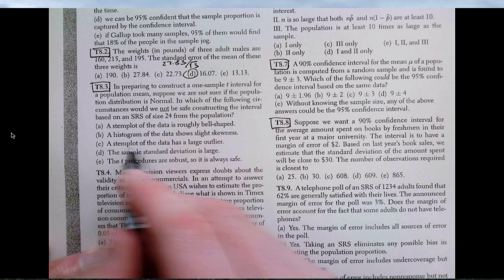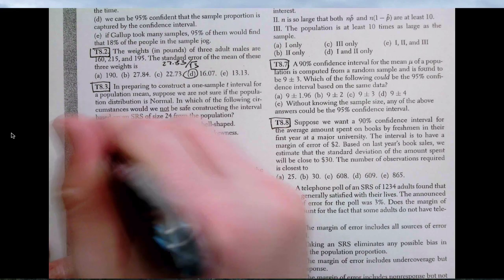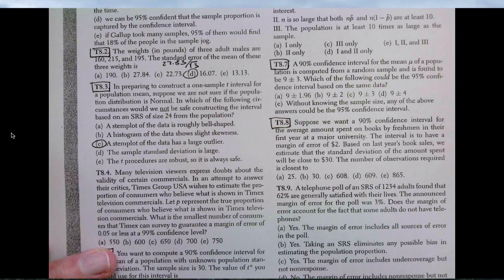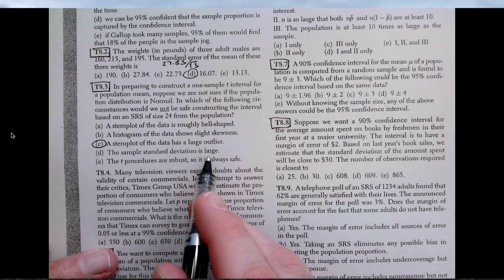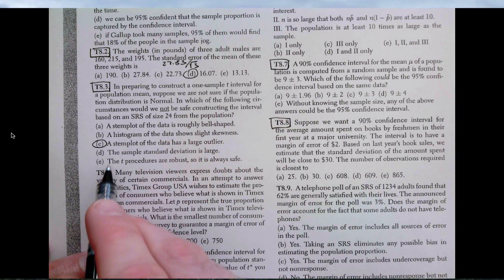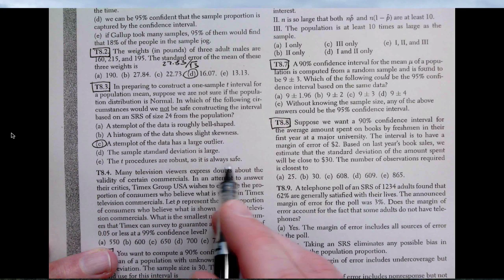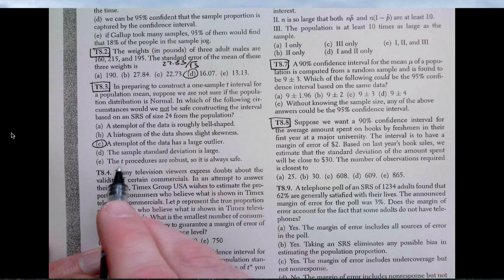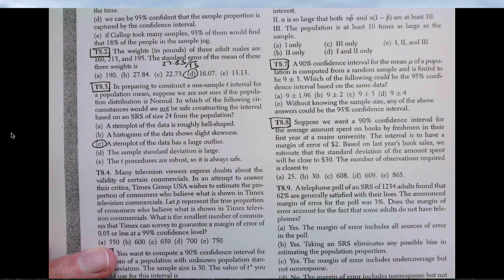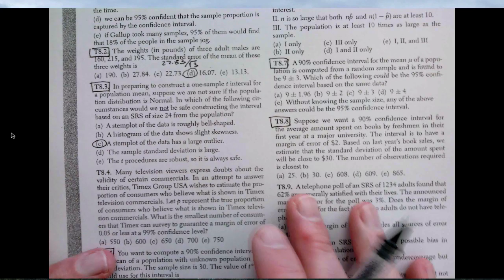Okay, a stem plot of the data has a large outlier. Yeah, so the outlier is going to mess us up. Okay, sample standard deviation is large. Doesn't matter. That doesn't affect the shape. Okay, the T procedures are robust, so it is always safe. Okay, not true. So the sample size dictates how confident and how sure we are that we can proceed with all our curves.